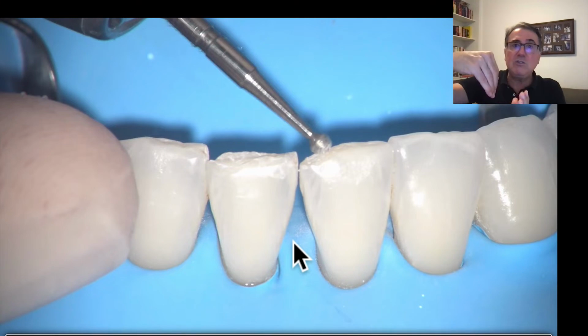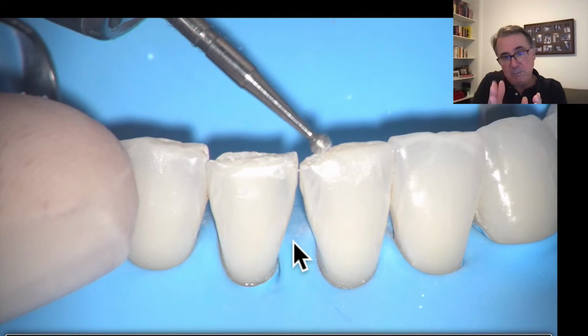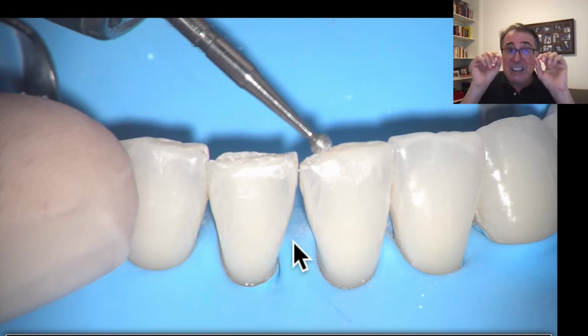the matrices will move away the gingiva and, of course, the rubber dam and the gingiva. So you don't need anything too tricky to use the rubber dam. And I think you should use it, because even if you have some difficulties in using the rubber dam, this is the easiest situation to use it.